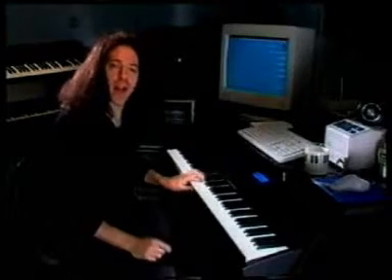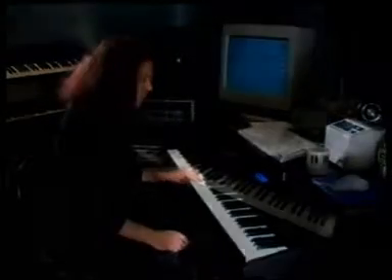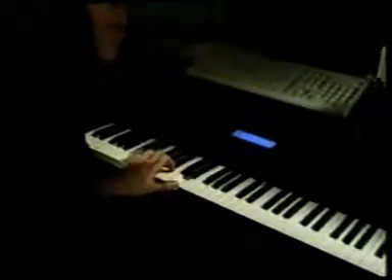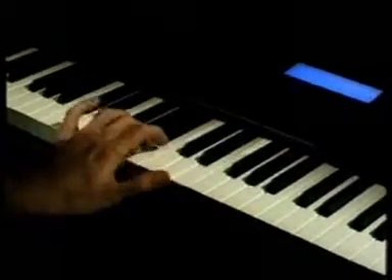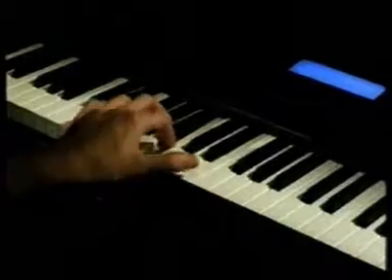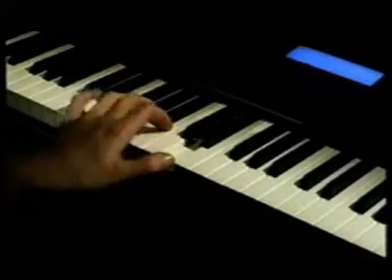So if you're more advanced, you can try a pattern in 7, like this one. 1, 2, 3, 4, 5, 6, 7, 1, 2, 3, 4, 5. And get it very steady and keep doing it. And then add your right hand. And don't be afraid to sing because nobody's around, hopefully, at your house.